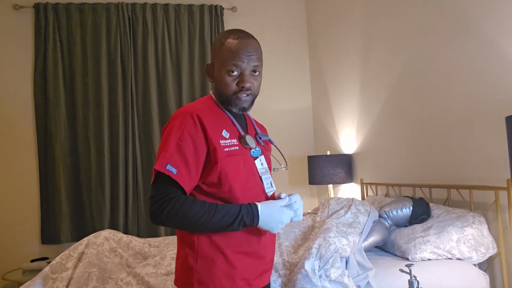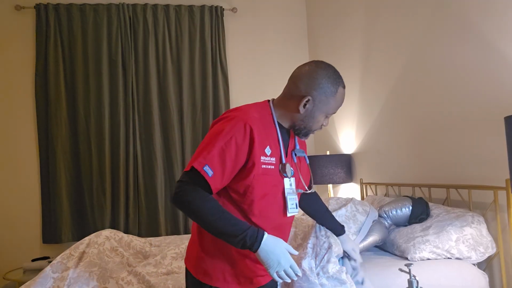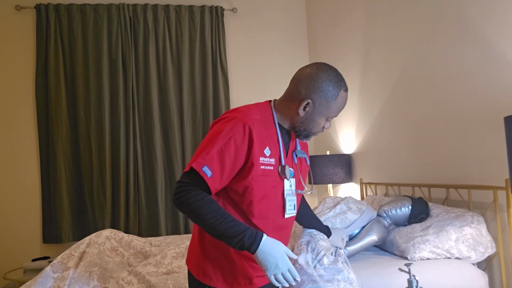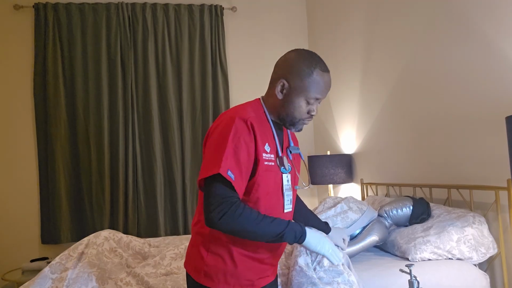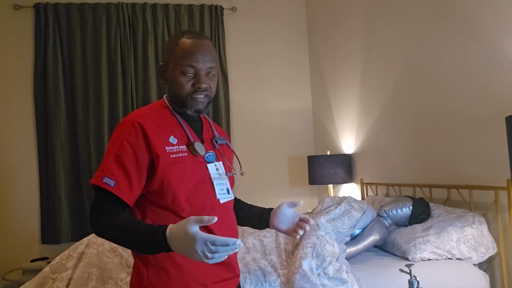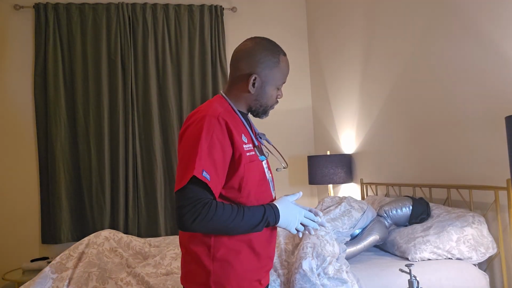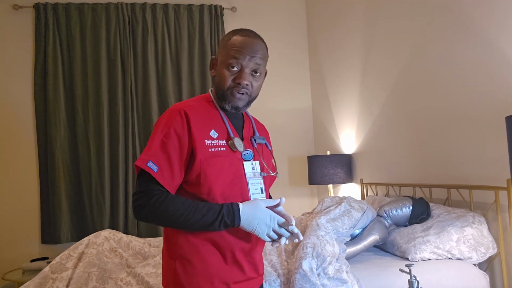I will check for the turgor to see if the patient is hydrated. I'm just gonna pinch her skin and let it go. So the patient is well hydrated. And I will also check for capillary refill.